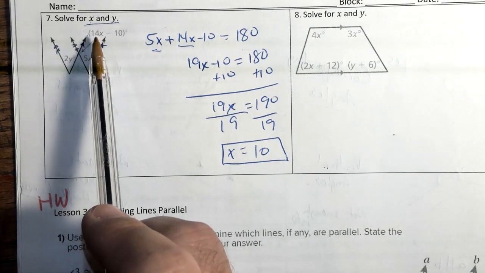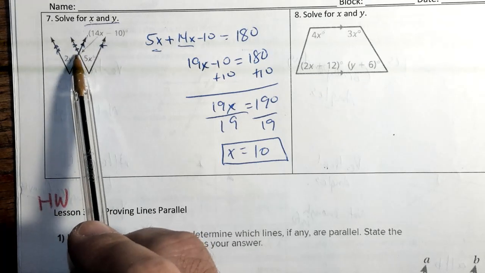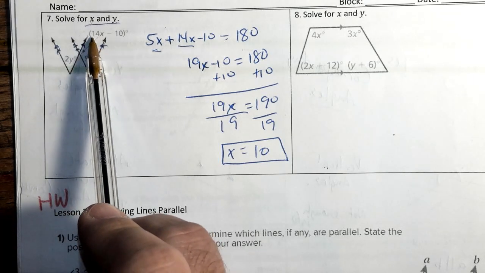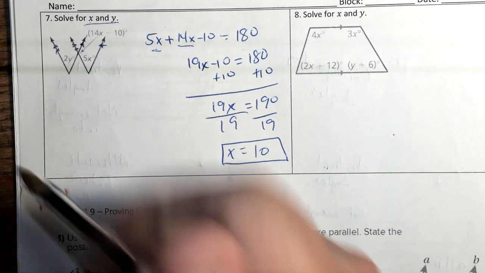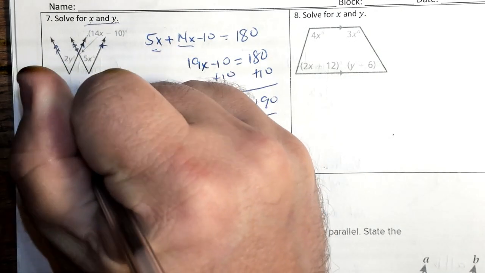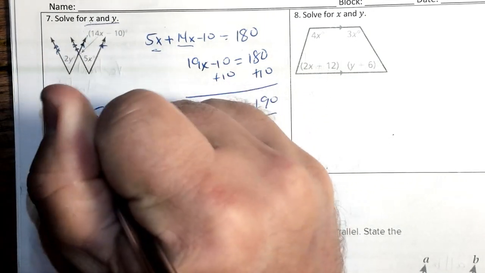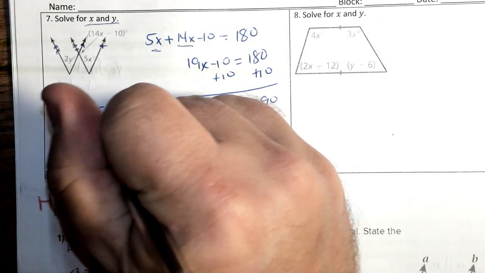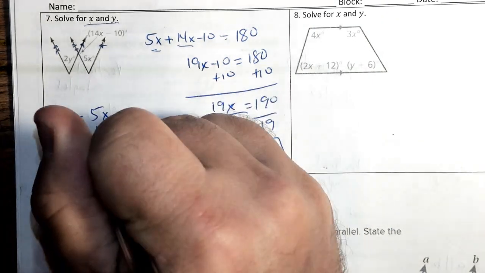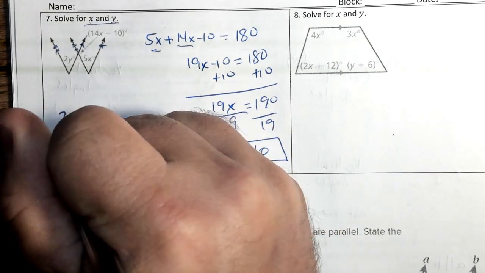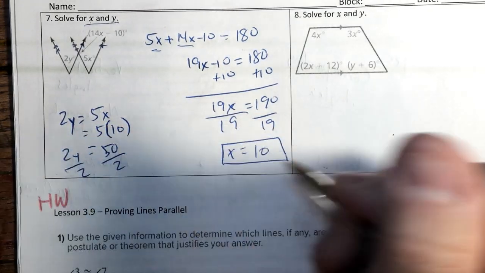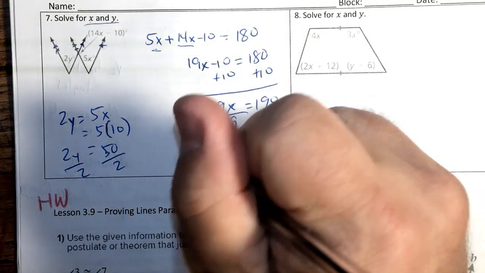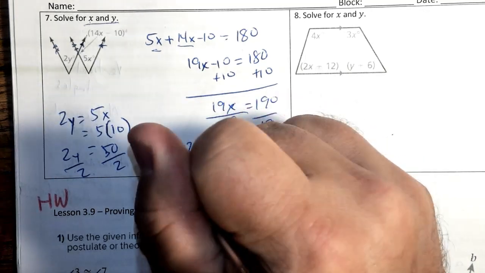You know that this plus this are equal to 180, so we could plug in x here and then just subtract this number from 180, or put 2y equal to 5x, and we plug in x. So 5 times 10 is 50, so 2y is going to equal 50. Divide both sides by 2, and y is equal to 25.